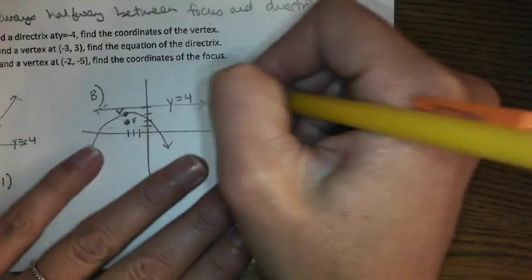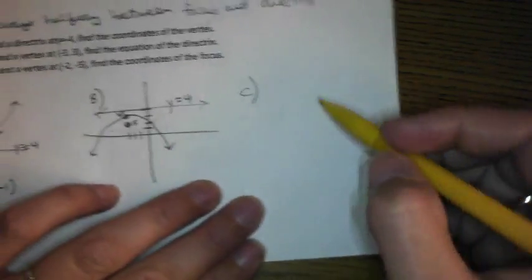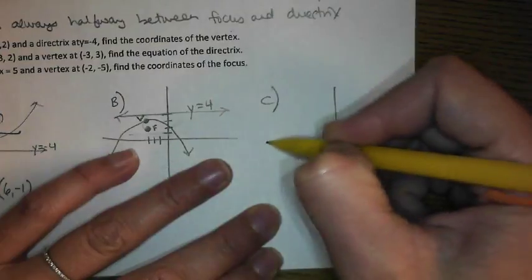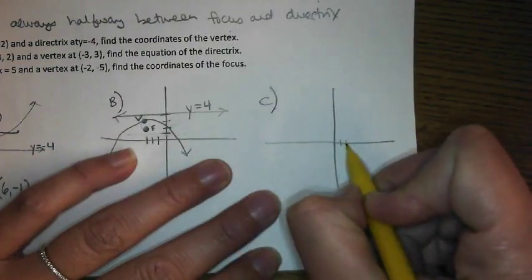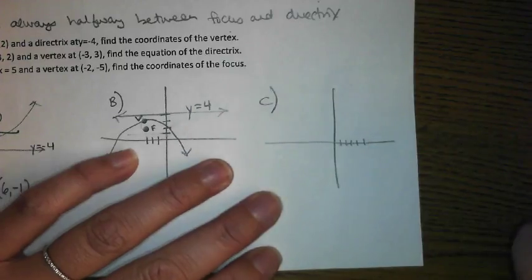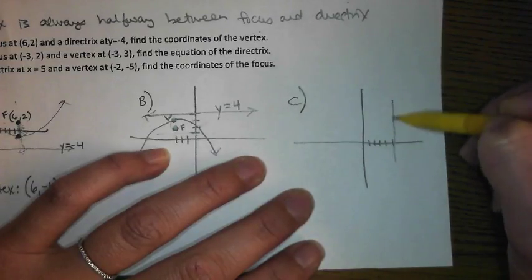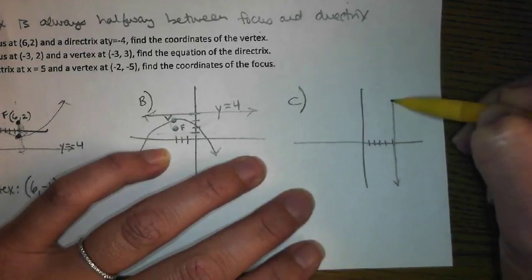Okay. And then for part C, given the directrix and the vertex, this one's a little bit crazier, so I'm going to talk you through it. What do you notice about the directrix? x equals 5 is what kind of line? Vertical. So now we've got a directrix that's vertical. That's okay.